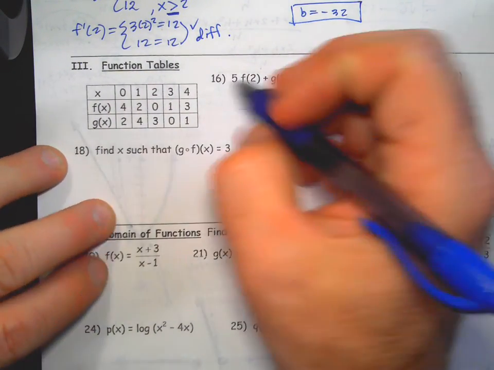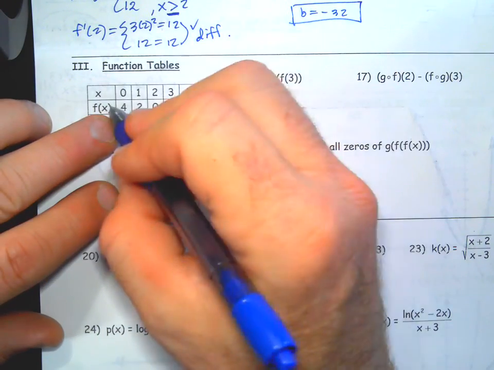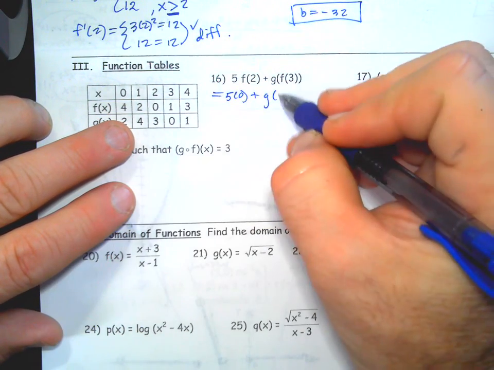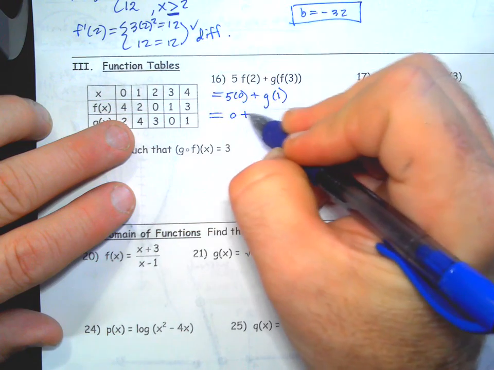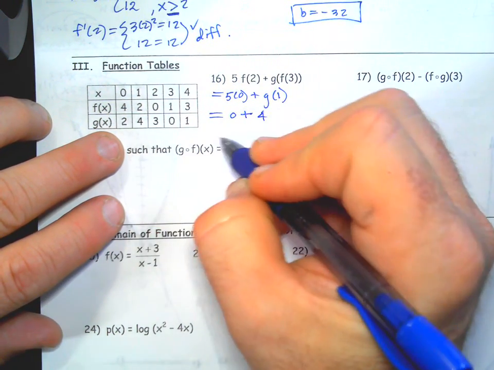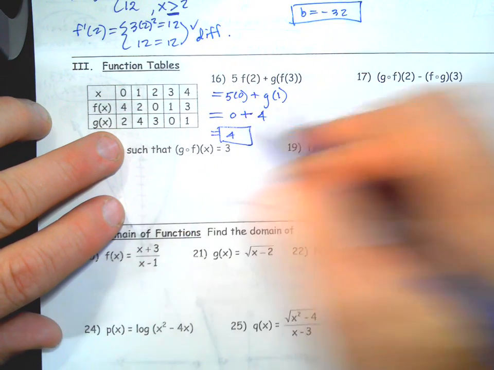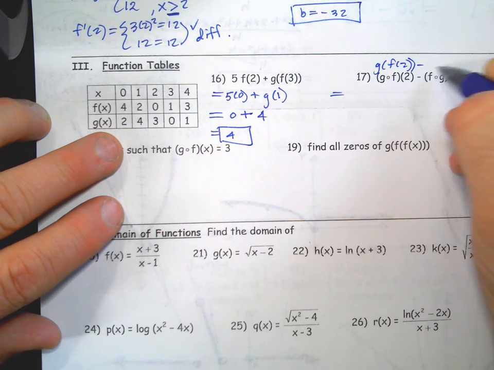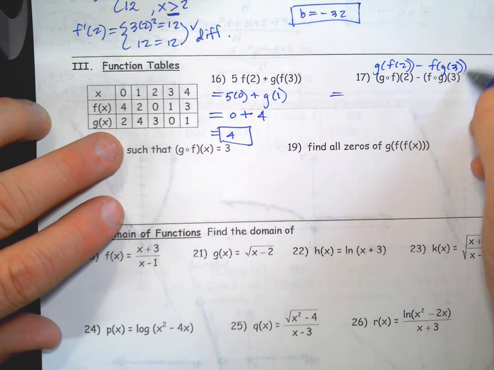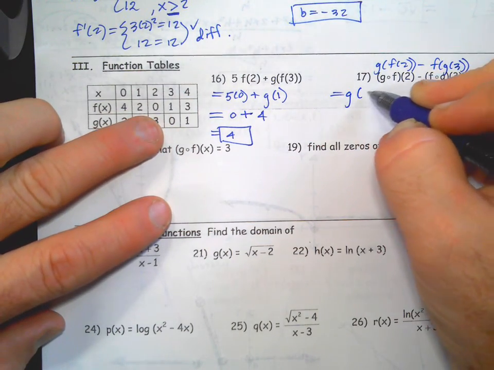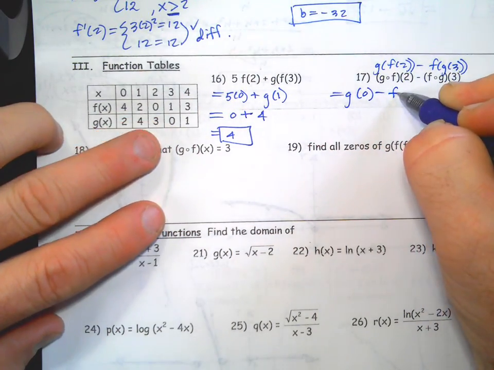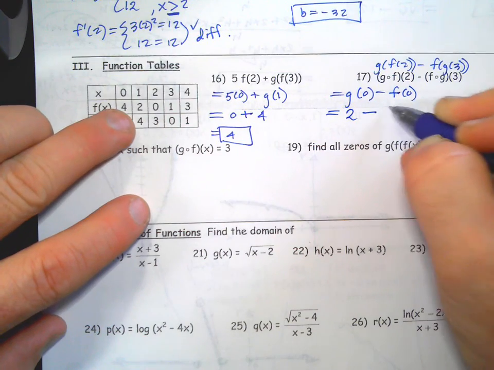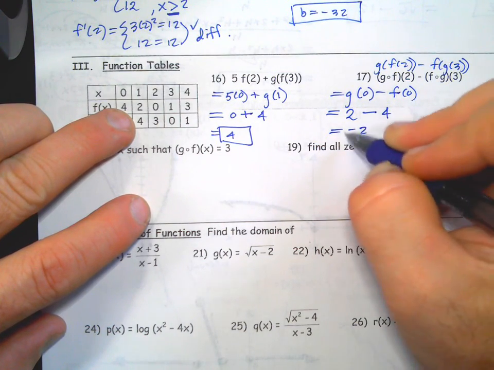Okay, function tables. Just another way of doing function problems. F of 2 is 0. F of 3 is 1. That's going to be 0. G of 1 is 4. So the answer is 4. This is the same thing as G of F of 2 and F of G of 3. So F of 2 is 0, and G of 3 is 0, and G of 0 is 2, and F of 0 is 4. So the final answer is -2.